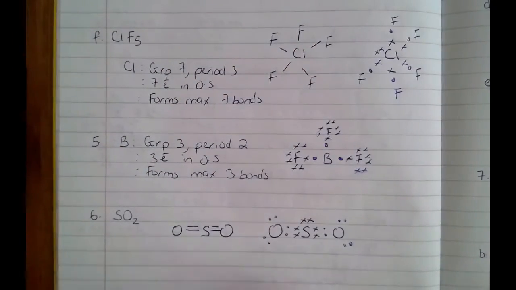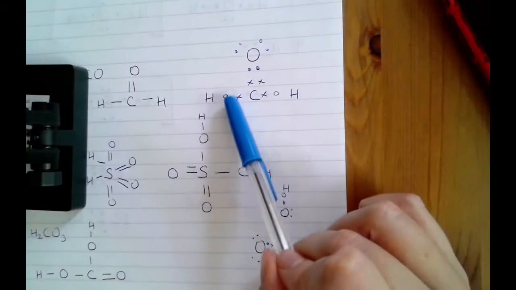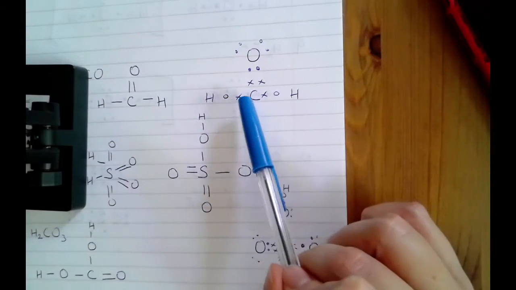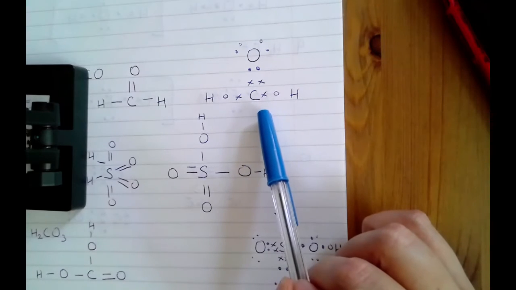If we look at carbon here, for example, okay, carbon has got 4 electrons in its outer shell, and it always uses all 4 electrons to form bonds. Carbon doesn't have any lone pairs of electrons because it always uses its electrons to form bonds.